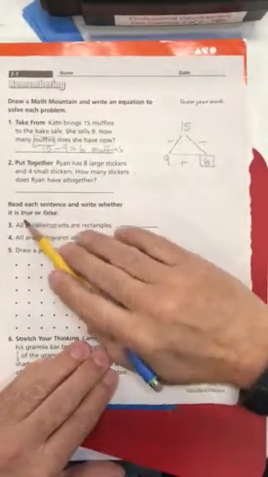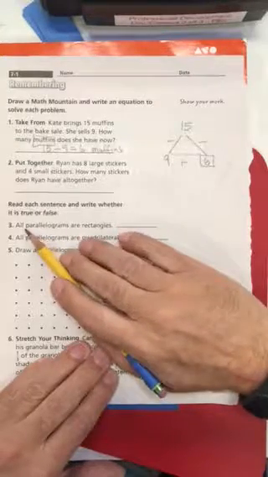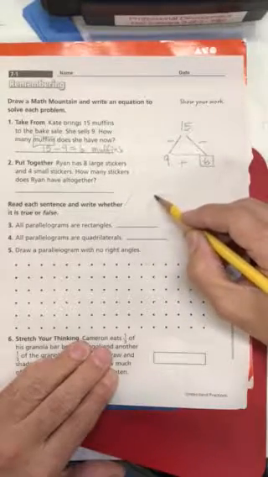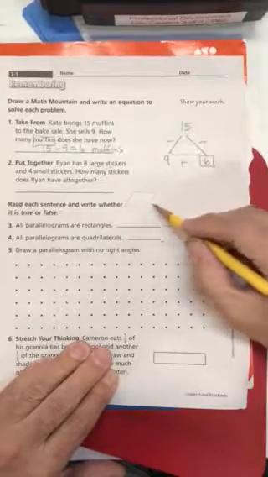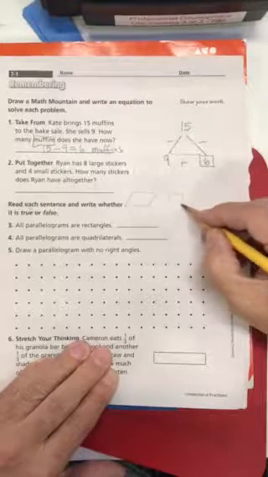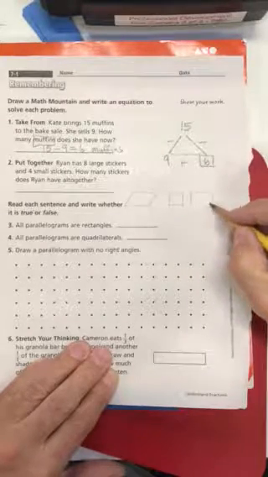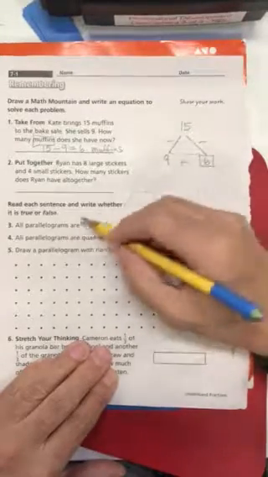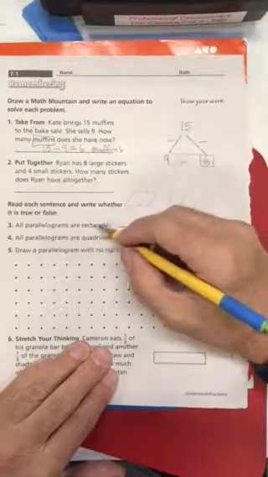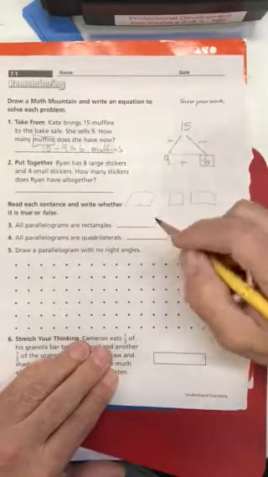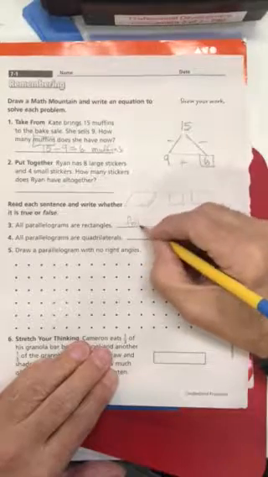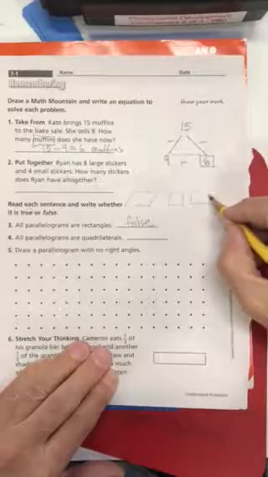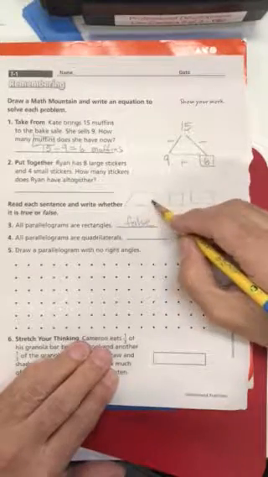Read each sentence and write whether it is true or false. The parallelogram means that all the sides are parallel. They're traveling in the same direction. That's a parallelogram. A square is a parallelogram. A rectangle is a parallelogram. So anything that has parallel opposite sides is a parallelogram. All parallelograms are rectangles. False. A rectangle has 4 square sides, and this one does not.